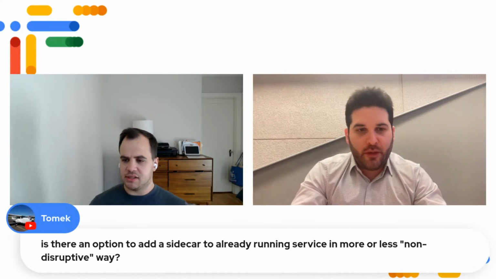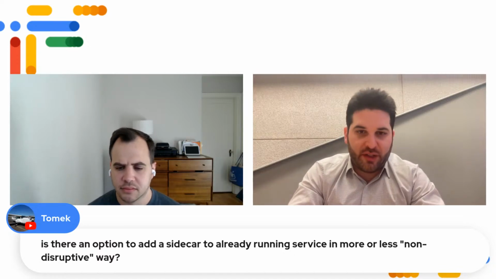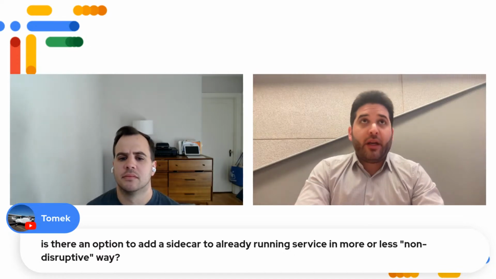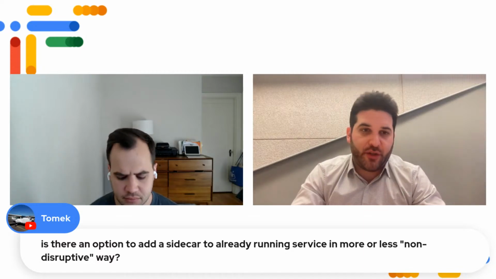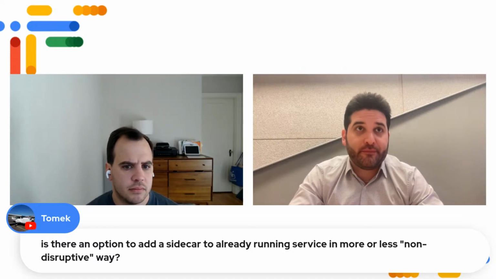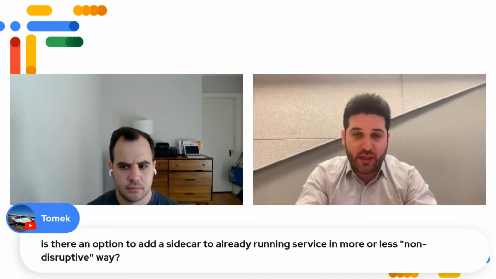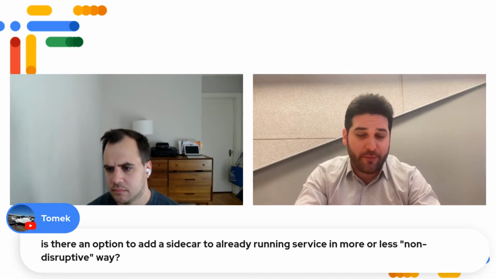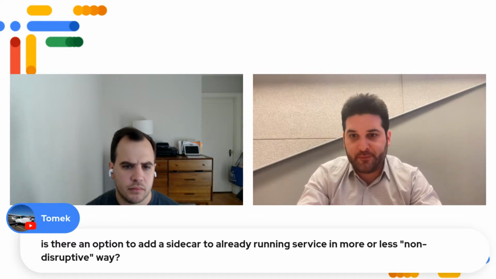Lee, it looks like you're going to answer that. Is there an option to add a sidecar to an already running service in a more or less non-disruptive way? Adding a sidecar to a service is a revision change, so you would have to redeploy the service. That being said, you can redeploy the service non-disruptively, so I think the answer is yes here. You just have to update the YAML and then redeploy it.